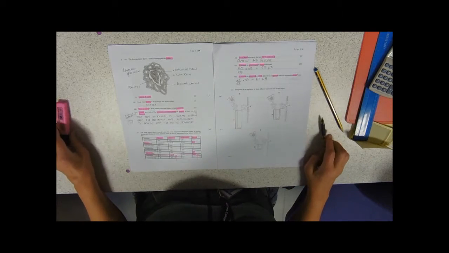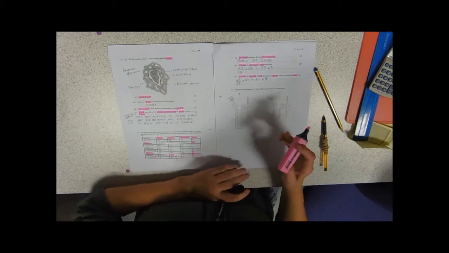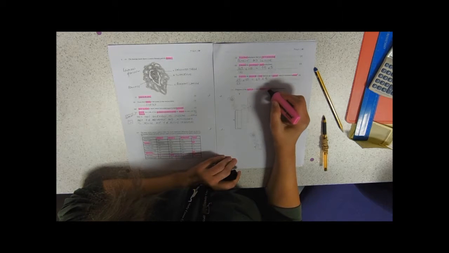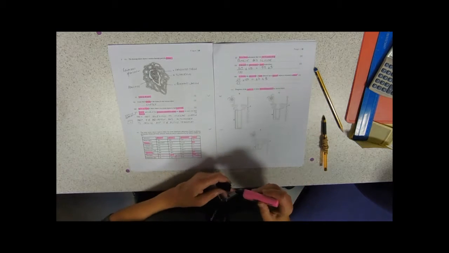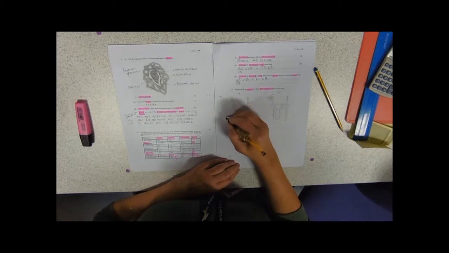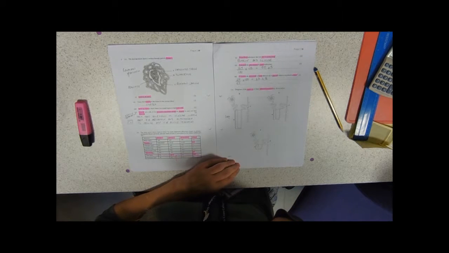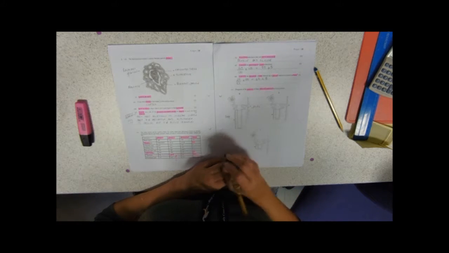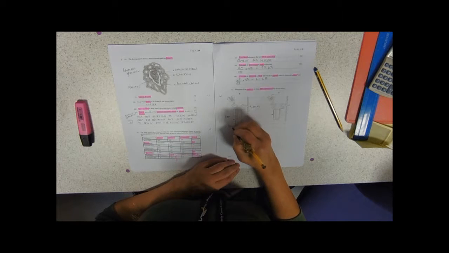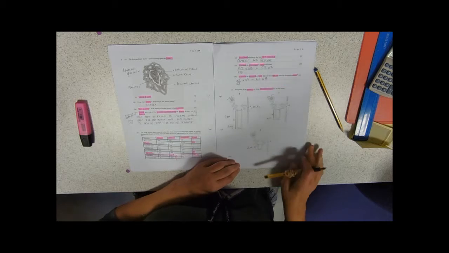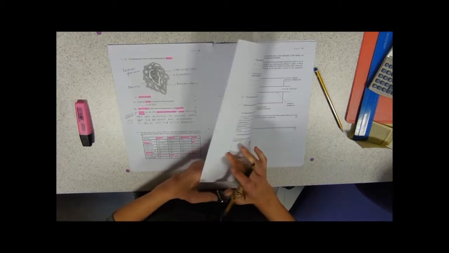Okay, so what have we got here? We've got diagrams of the nephrons of 3 different mammals. So this is the loop. E is the collecting duct. And we've got 3 different sizes. We've got a long, a medium and a short. X, Y, Z. Okay. Turn over.